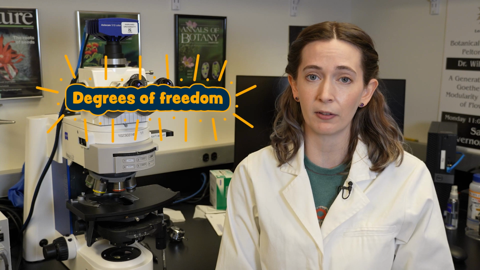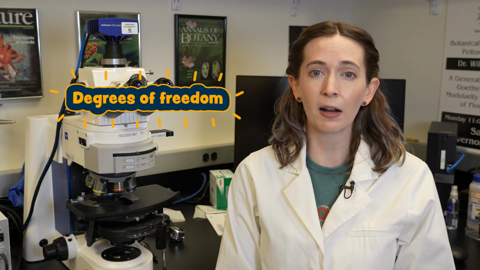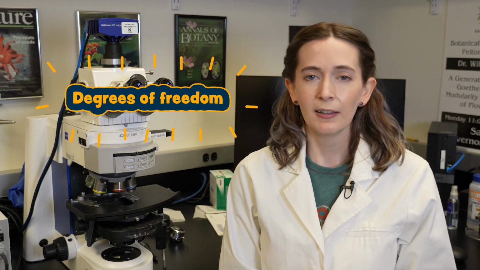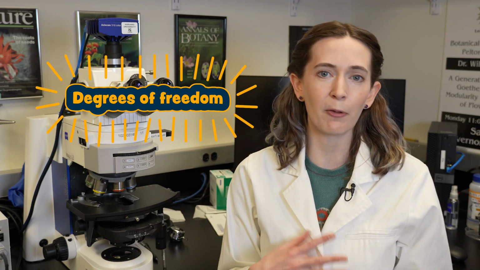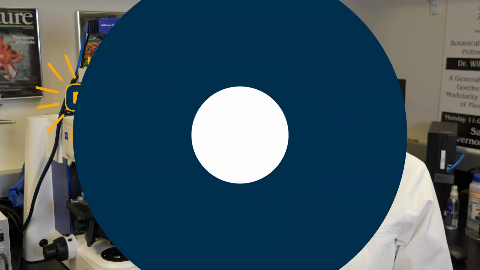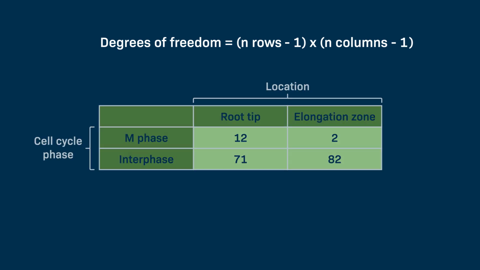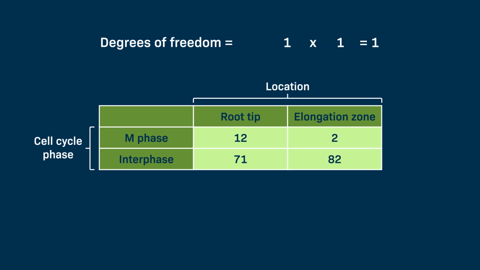The second value we need to determine is the degrees of freedom in our experimental setup, which is the number of values in our data table that are actually independent. In other words, it's the number of cells in the grid you have to fill in before you can figure out the rest based on the row and column totals. To find this degrees of freedom value in a chi-square test of independence, you simply take the number of rows in our data table minus 1 and multiply it by the number of columns in our data table minus 1. We had 2 rows and 2 columns, so that's 2 minus 1 times 2 minus 1, which is 1 times 1, which is just 1 degree of freedom.